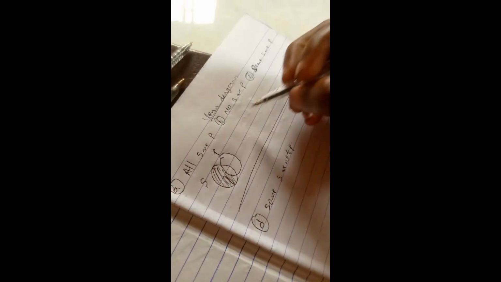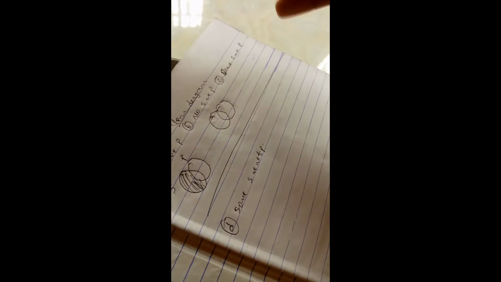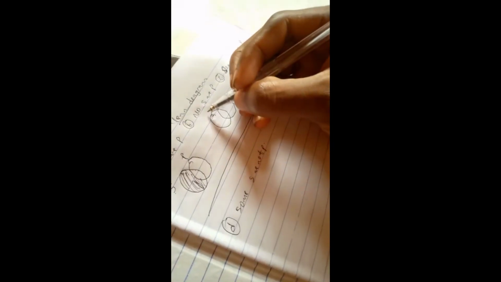All S are P. Coming to these two, which also say no S are P. It's just like you are saying all S are not P. So it overlaps. It overlaps each other, where here is the subject and here is the predicate, which is the S and P. So it overlaps. This is where we shade.